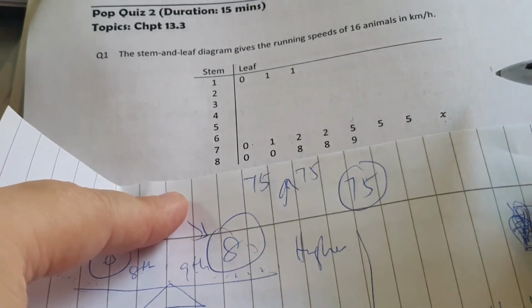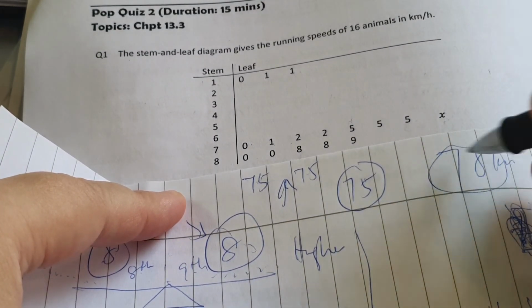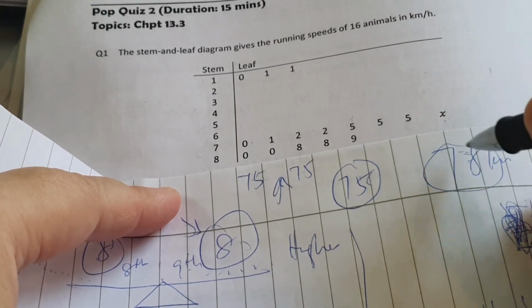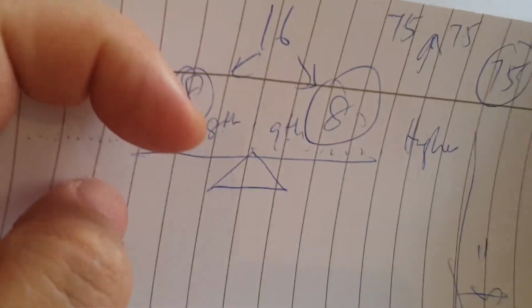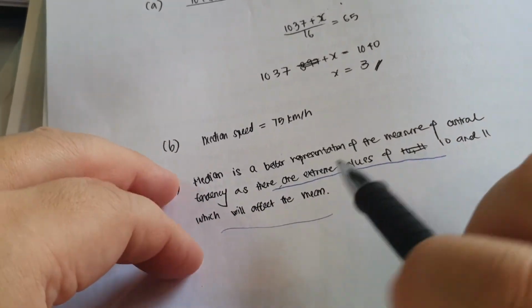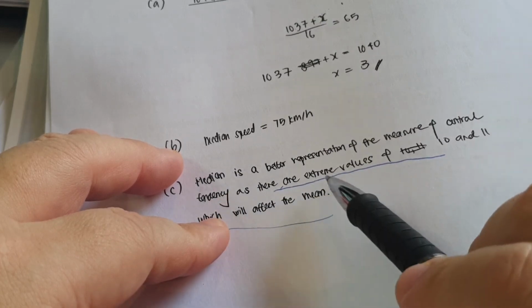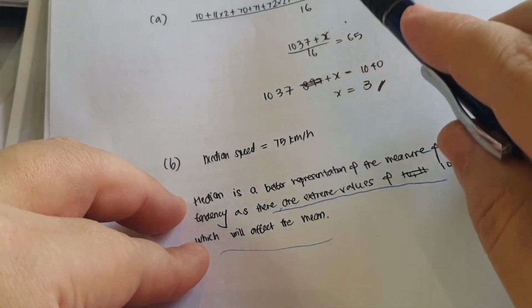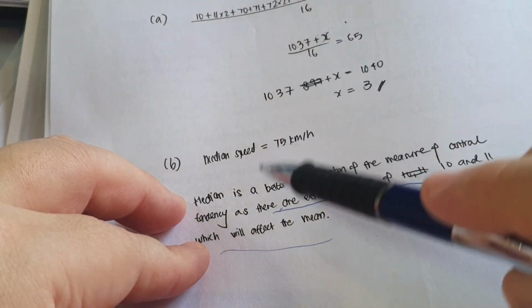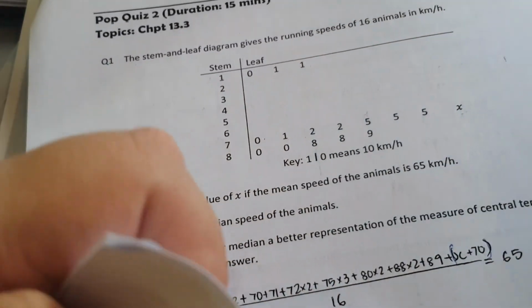If they ask you to compare with another group, let's say 78, then of course the other group runs faster than this group. Very important, they like to test this: you cannot use the mean, because you add up everything and divide by 16, so you'll be affected by the 3 animals here. Okay, I think that's all. Thank you.